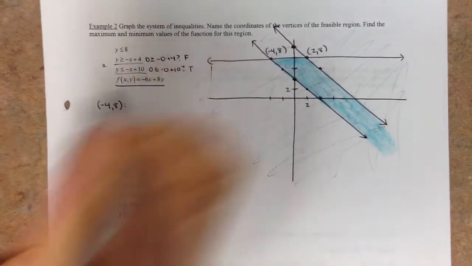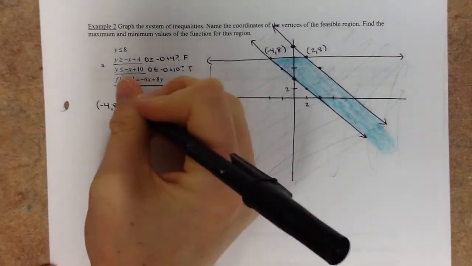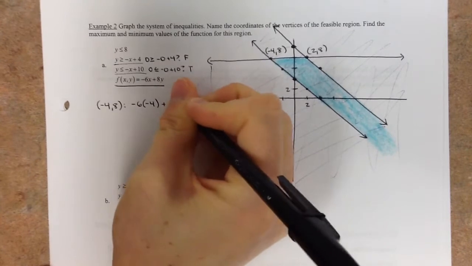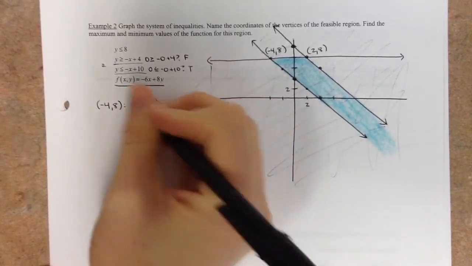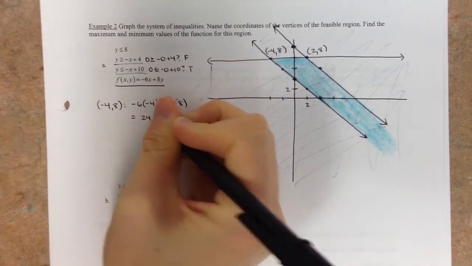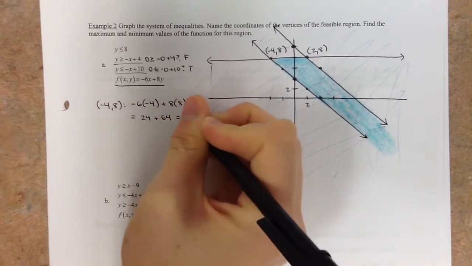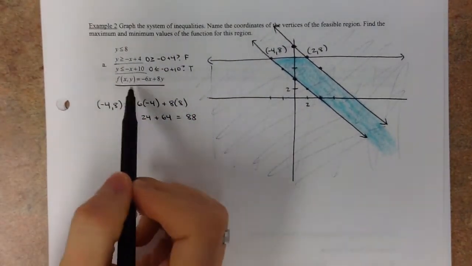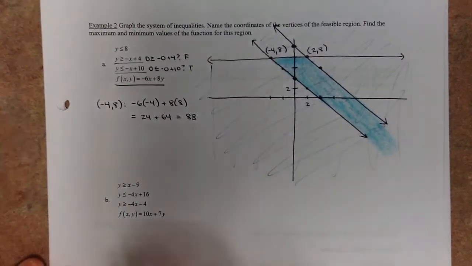I'm going to plug it right into this function right here. So I have negative 6 times negative 4 and then plus 8 times 8. So that gives me a positive 24 and then plus 64. So that gives me 88. So when I plug in negative 4, 8 into this function with 2 variables, I get an 88.